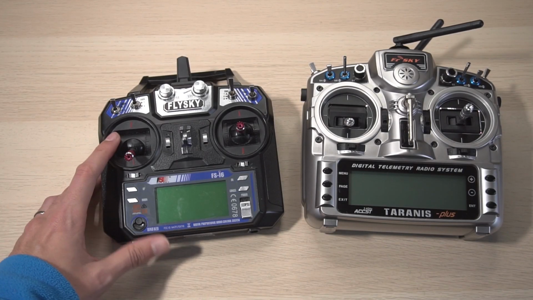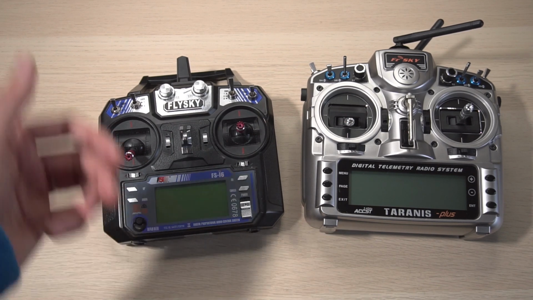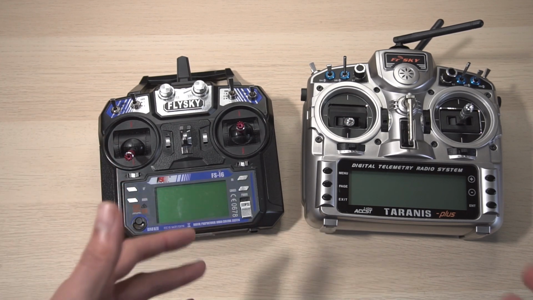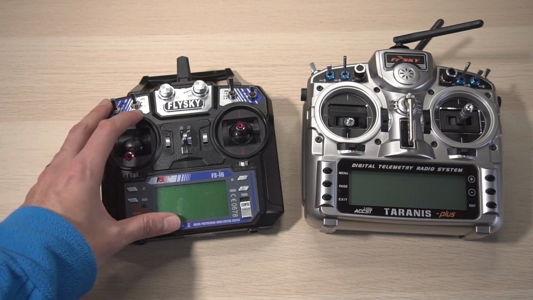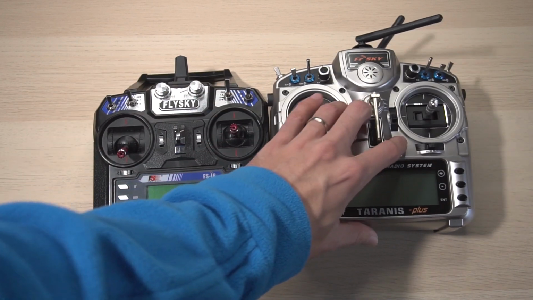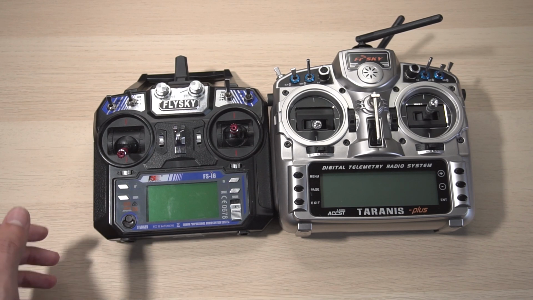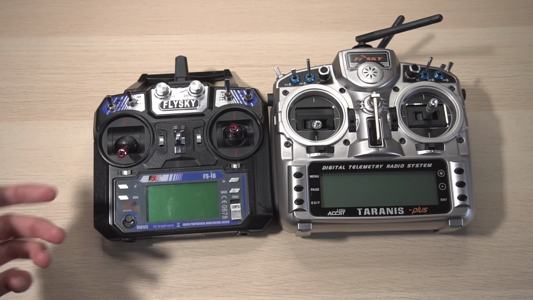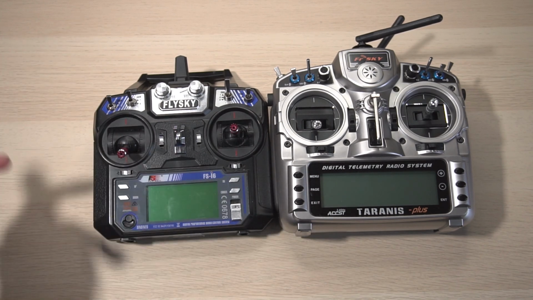So right now I'm gonna show you how to set up your radio for your flying wing. It will work for any kind of wing because it's the same mixing. I'm gonna use these two radios. It doesn't matter what radio you have. They should all have the same mixing capabilities.